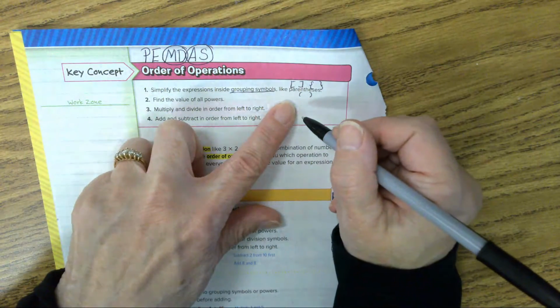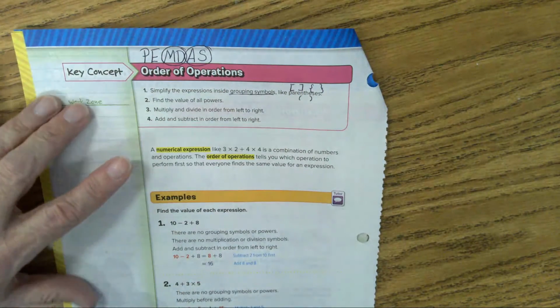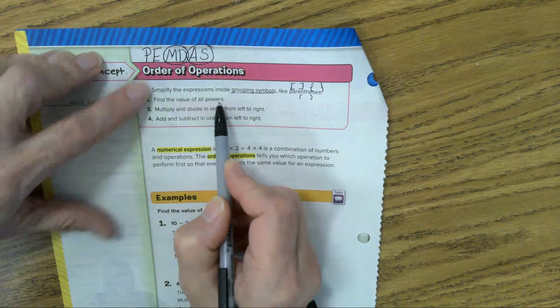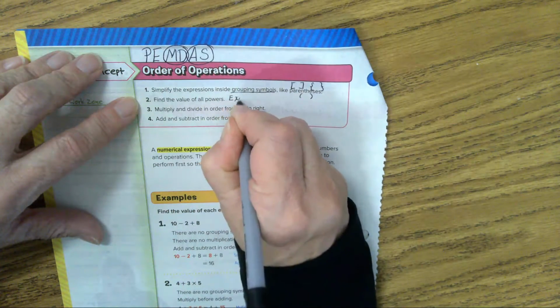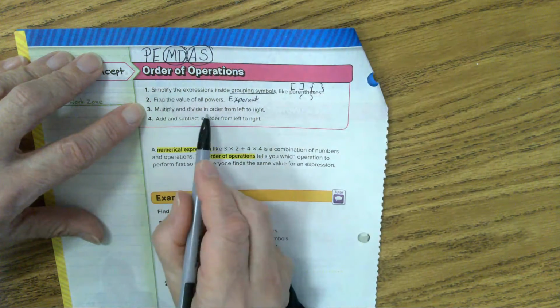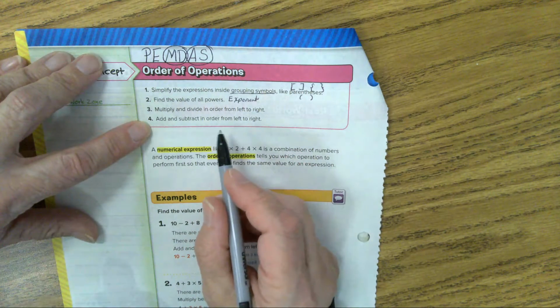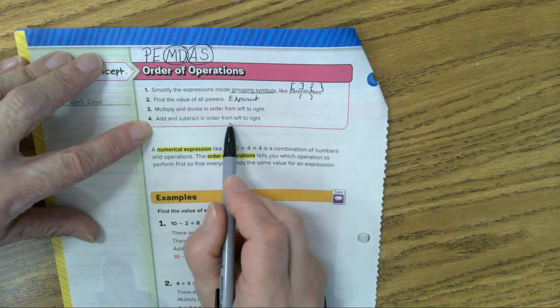And I think this year it's only parentheses. You might see brackets later on, but I don't think so. Then you find the value of all powers. Powers, that's your exponents, okay? Then multiply and divide in order from left to right. So if division comes before a multiplication, you will divide. And then add and subtract in order from left to right.